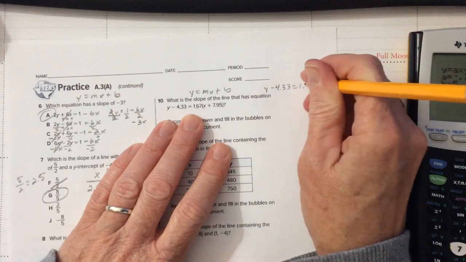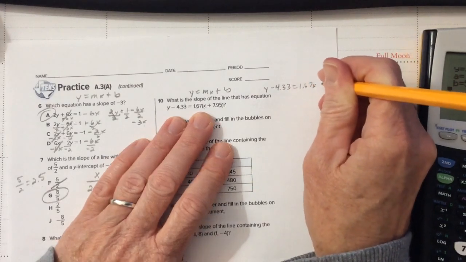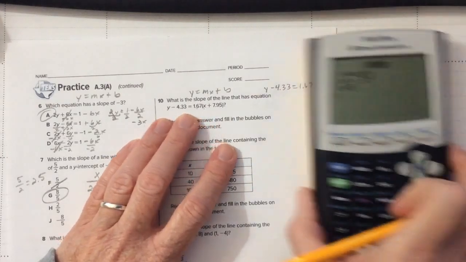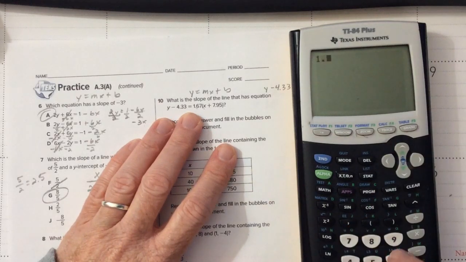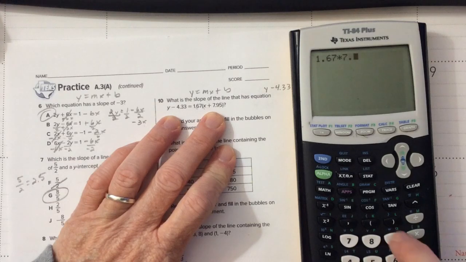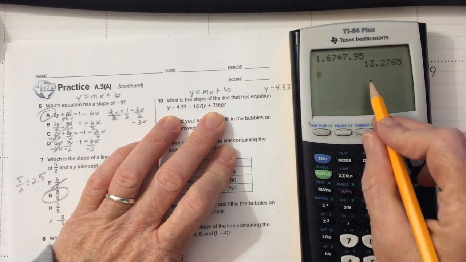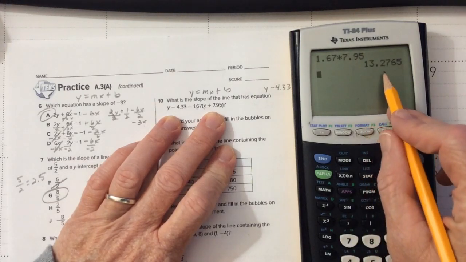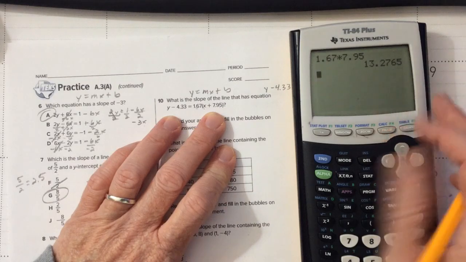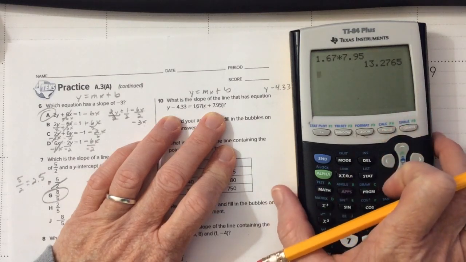X is 1.67x plus 1.67 times 7.95, which is 13.28.